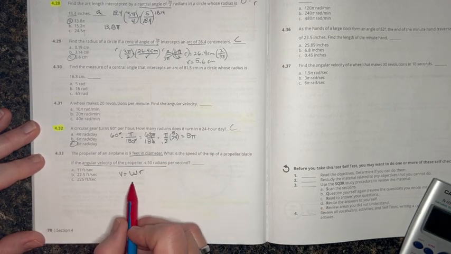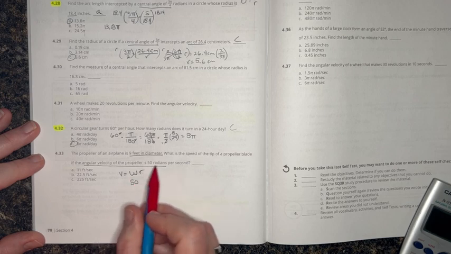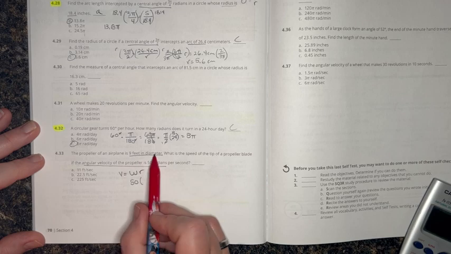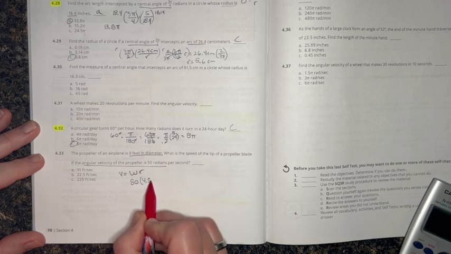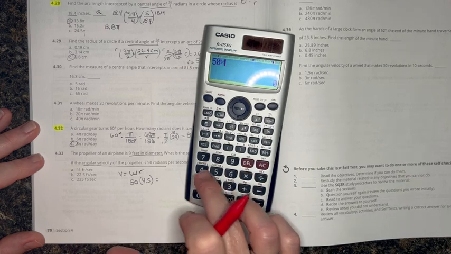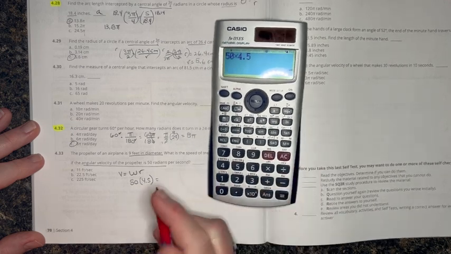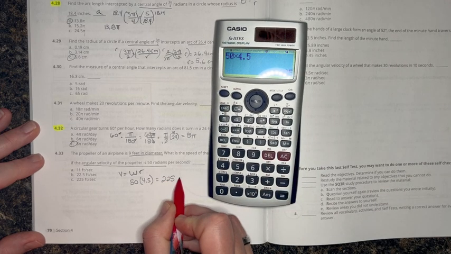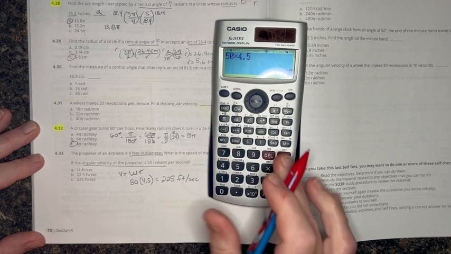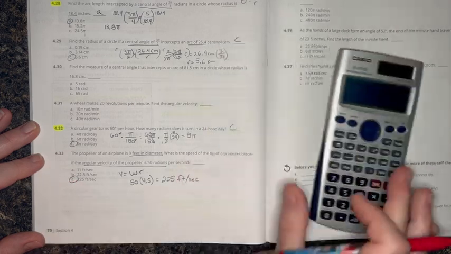Okay, that's the formula that we're going to use here. And so we have 50 radians per second times the radius. Our diameter is 9 feet, so the radius is 4.5. Okay, and 50 times 4.5 is 225 feet per second. Okay, which is answer C.